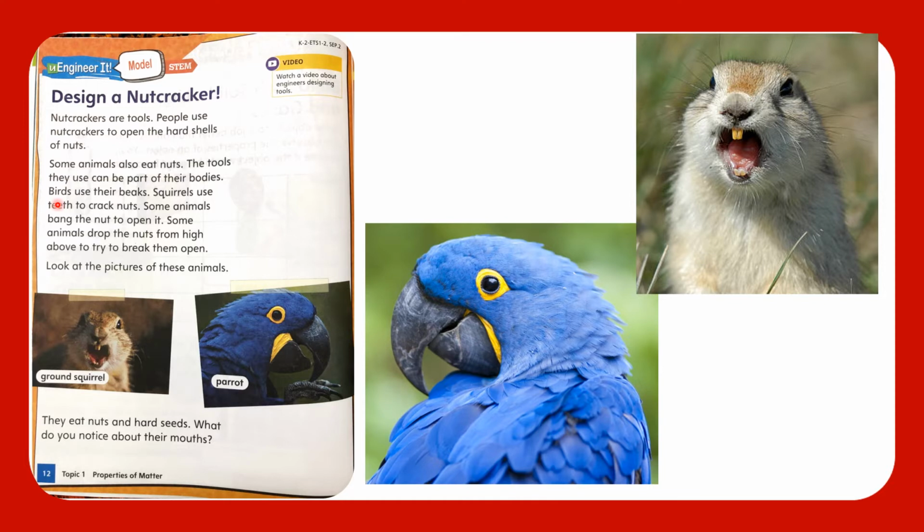For example, birds use their beaks. Can we see a bird here? It's a parrot. And see his beak? It's strong and it's pointed. Even if there is only some space, he can hold the nut in between his beak, and he can use his pointed bill to crack the nut open. So birds use their beaks.